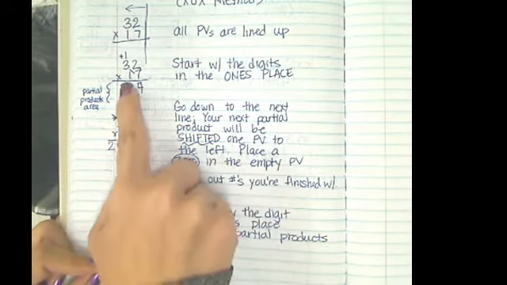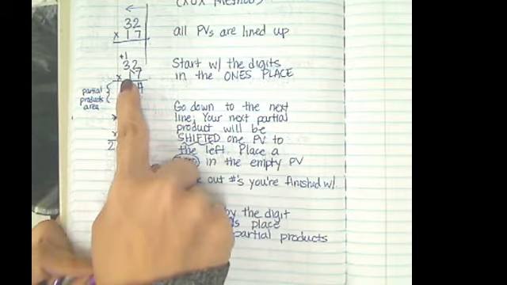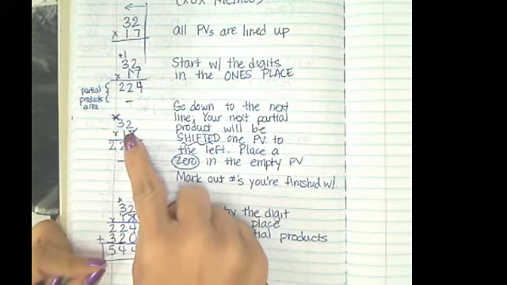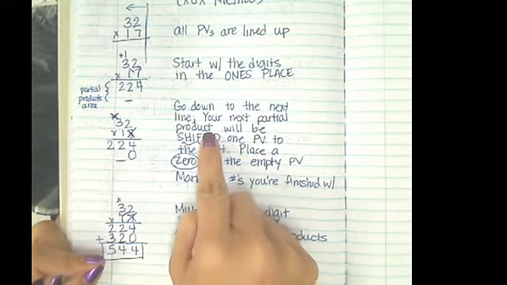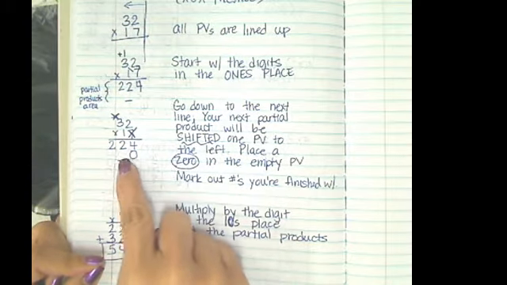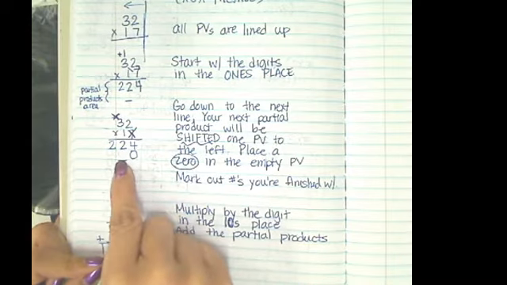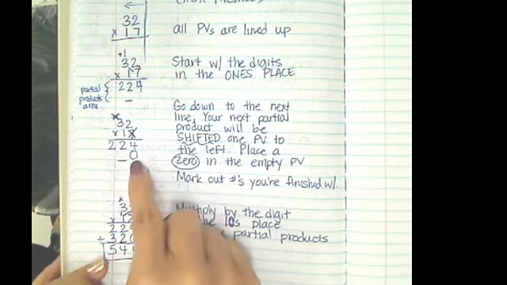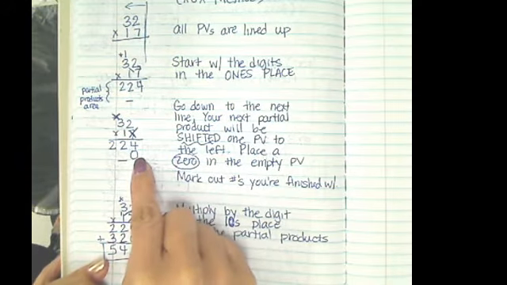But when you're ready to go to that second digit to start multiplying, you're actually multiplying by a 10. So you need to shift one place value to the left. That's why we underlined this place value right here. That's where we're going to start writing our second product. And then we always fill in empty place values with a 0, okay?